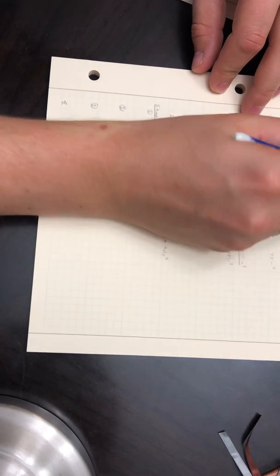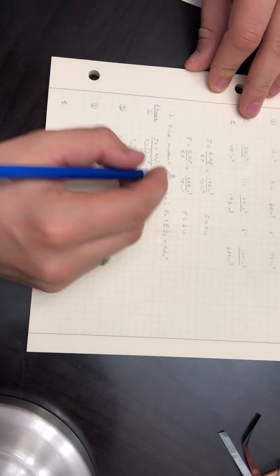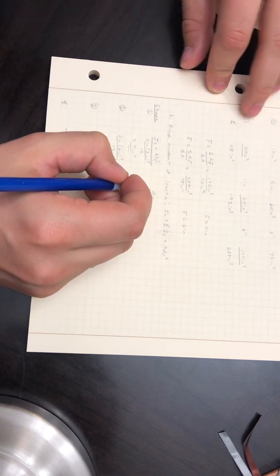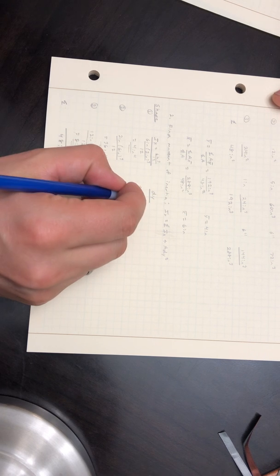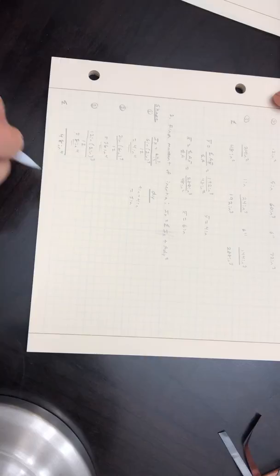So you got 9 inches for shape 1, minus the centroid of the overall shape, which we found here to be 4 inches. And that'll give you a d y of 5 inches for shape number 1.